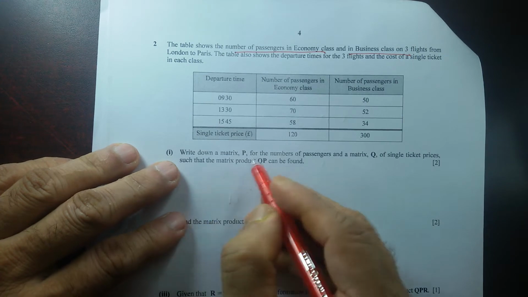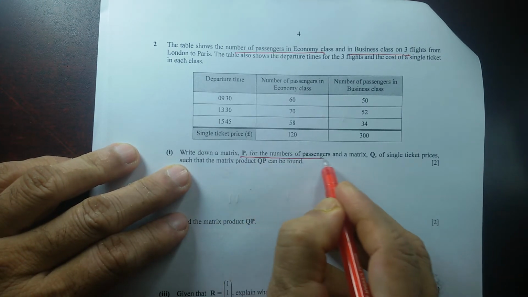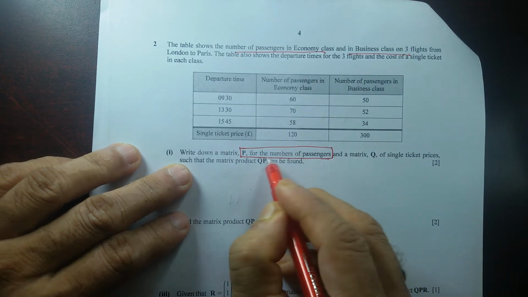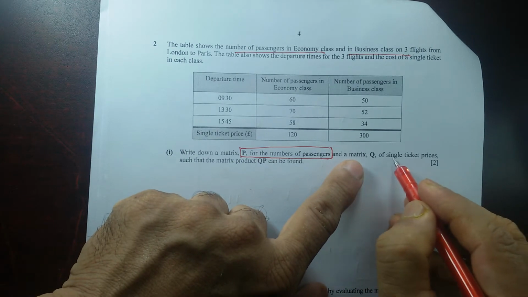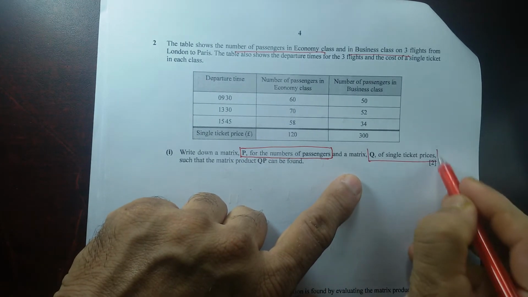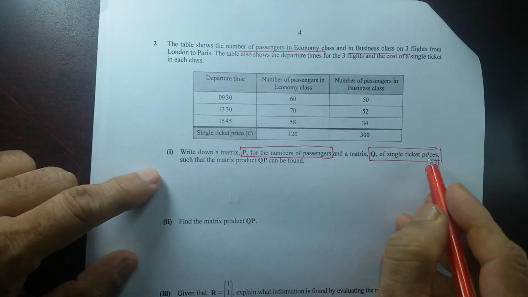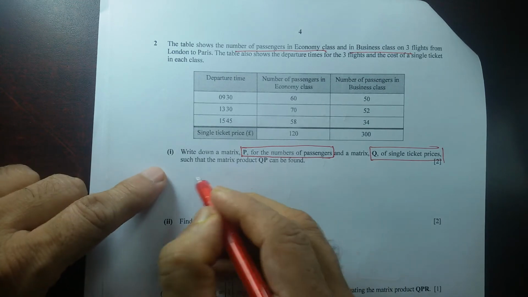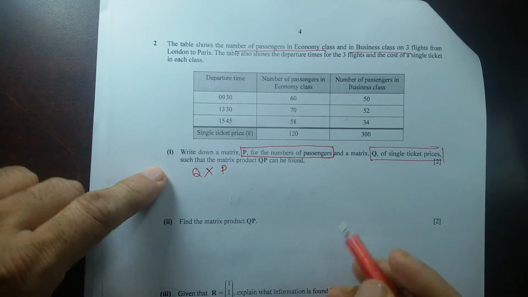Write down the matrix P for the number of passengers. So P is for the number of passengers. I just block that out. And matrix Q is the single ticket price. So the 120 and 300 are the single ticket prices, such that the matrix QP. So I need Q multiplied by P.